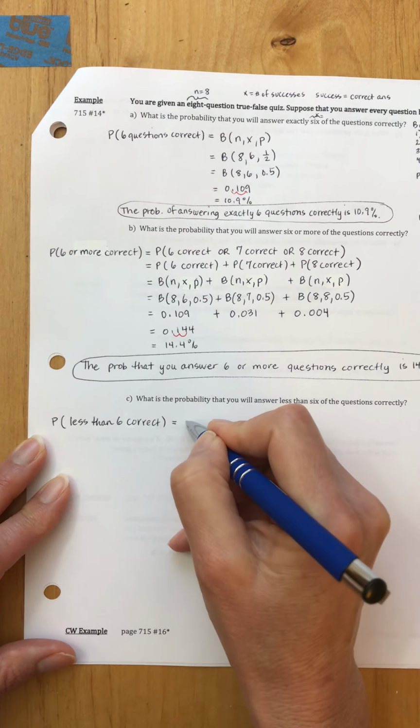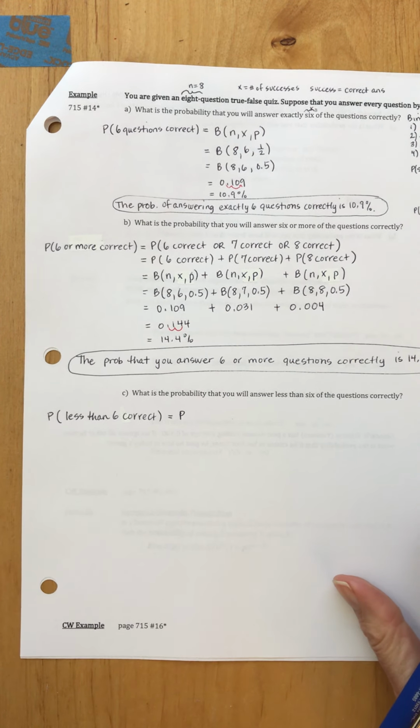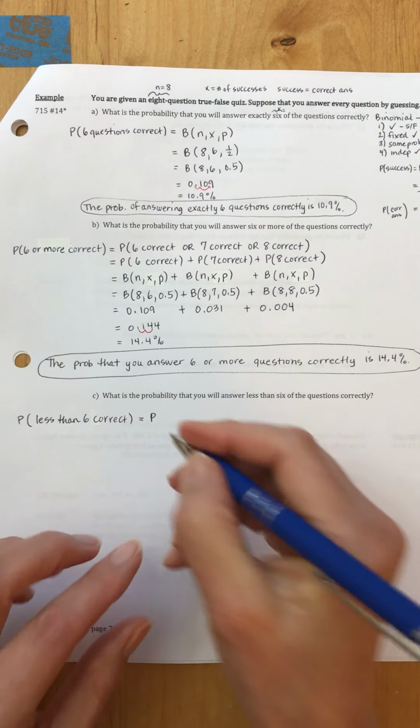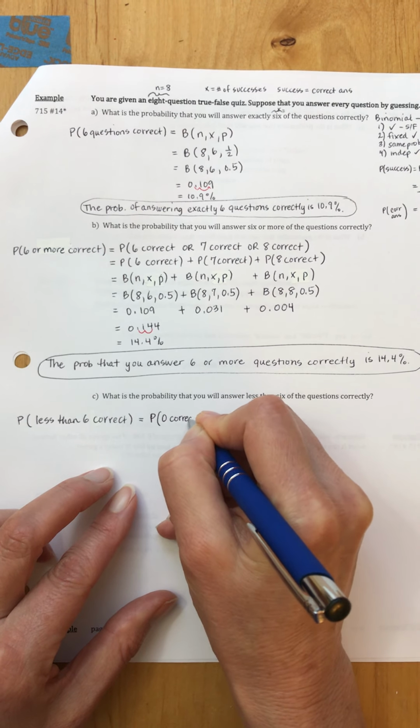Okay, so let's talk about what that would be. What is less than 6? Well, how many could we answer correctly? We could actually answer none of them correctly. So we're going to say 0 correct, write small here.